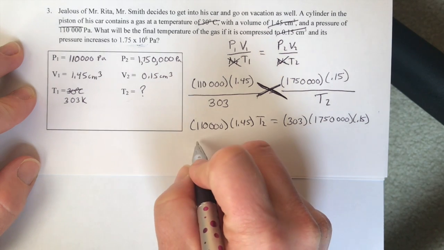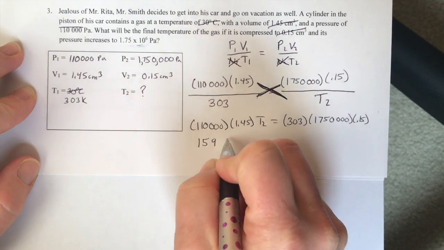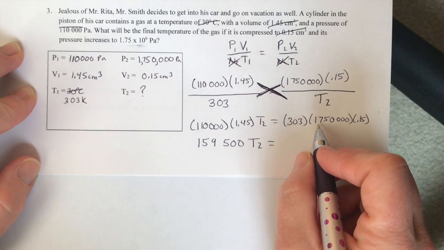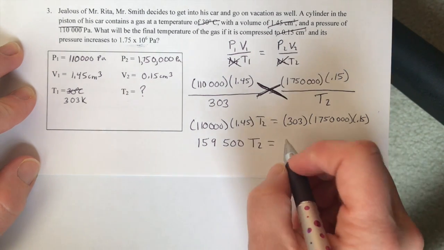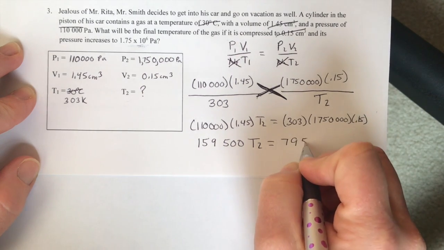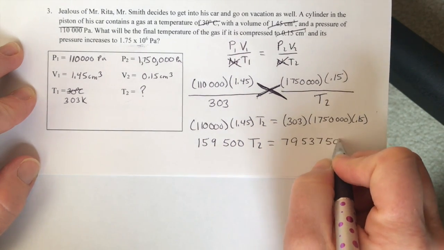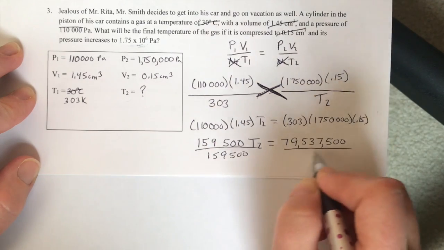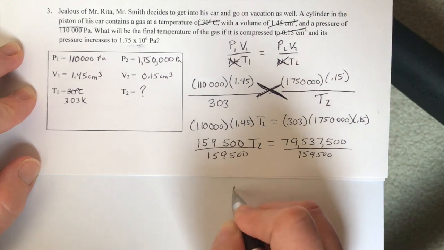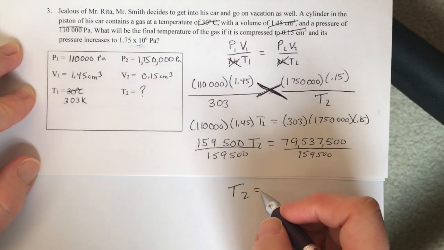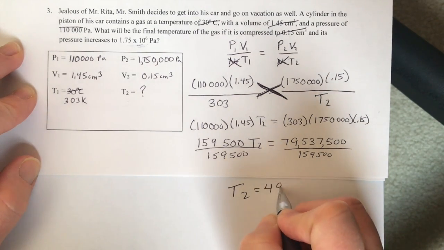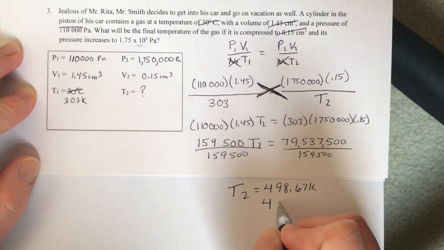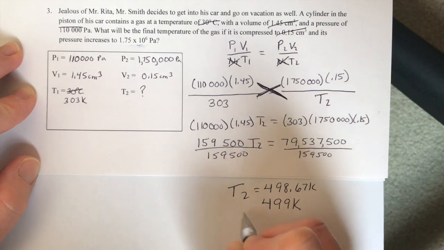110,000 times 1.45 is 159,500 times temperature 2. And then if I multiply 303 times 1,750,000 times 0.15, I get 79,537,500. Divide both sides by 159,500. And we get temperature 2 is equal to 498.67 Kelvin, which I'm just going to round to the nearest Kelvin, which is 499 Kelvin.